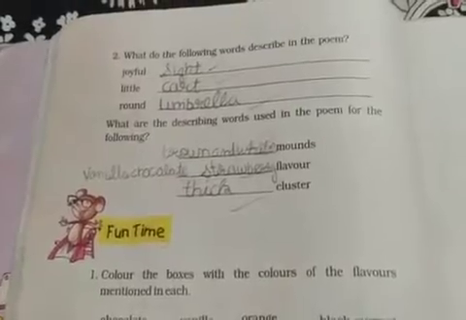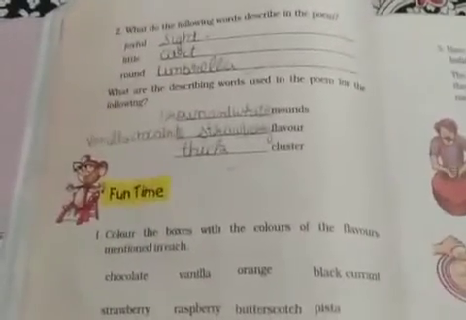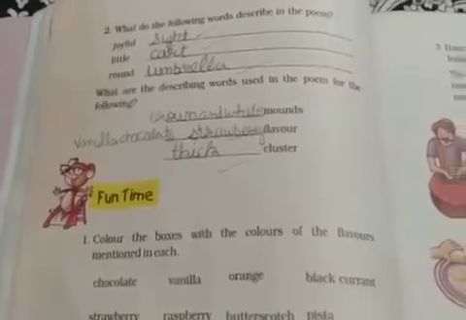Okay. Round. What is round? That is the umbrella. Umbrella means, you know, umbrella. This is an umbrella. This is the little cart. This is known as the cart. Okay. And the sight is joyful.